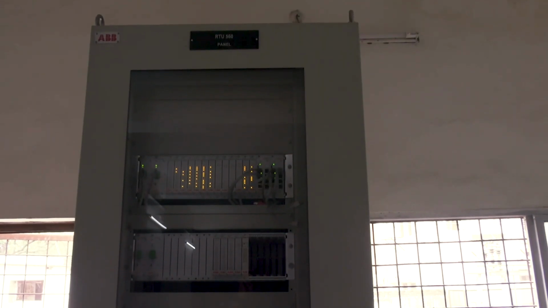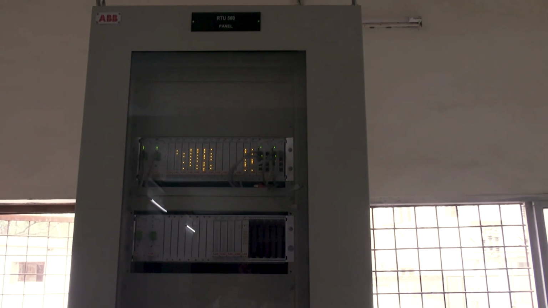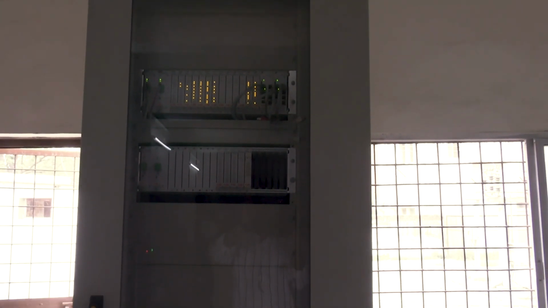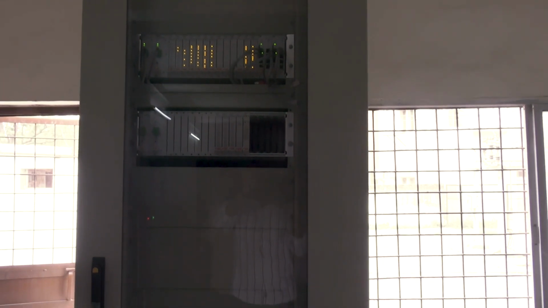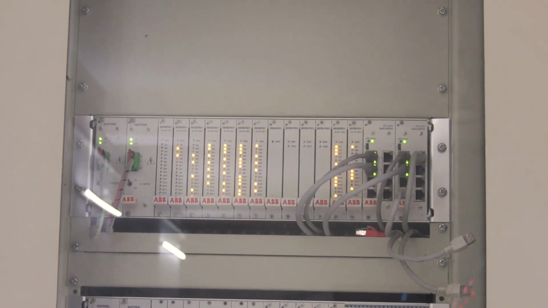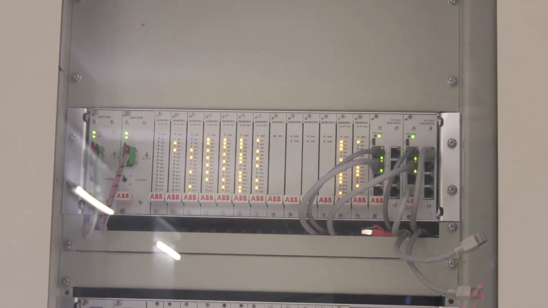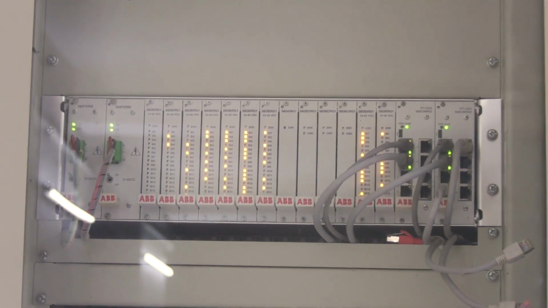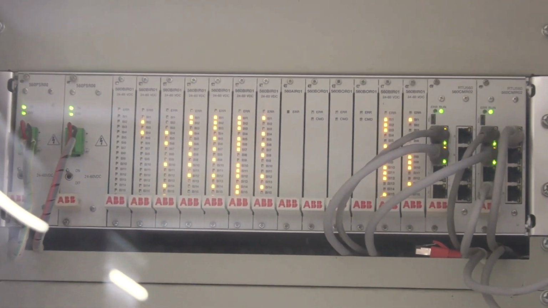This is the ABB RTU 560 panel, a remote terminal unit essential for data acquisition and control in both electrical and industrial automation systems. The RTU 560 modules collect and transmit data from various sensors and devices to a central control system, that is the SCADA system.